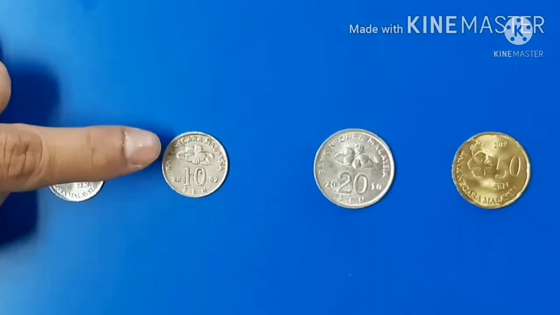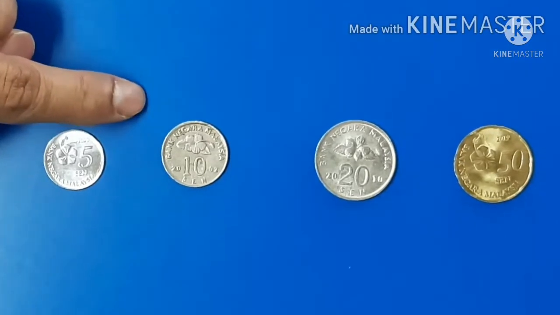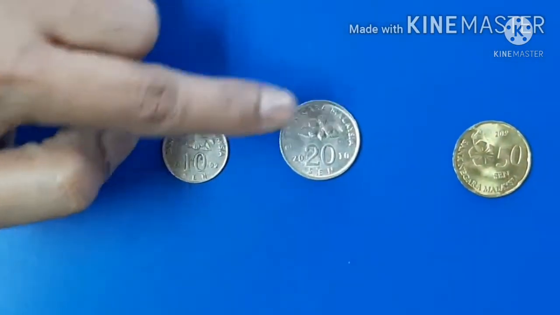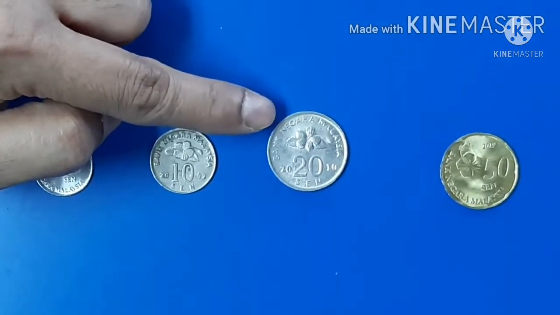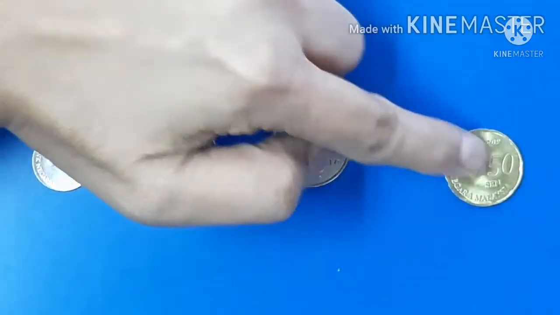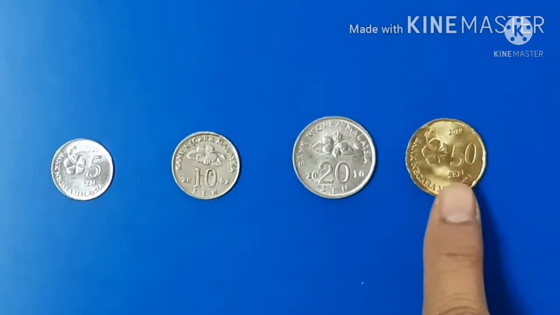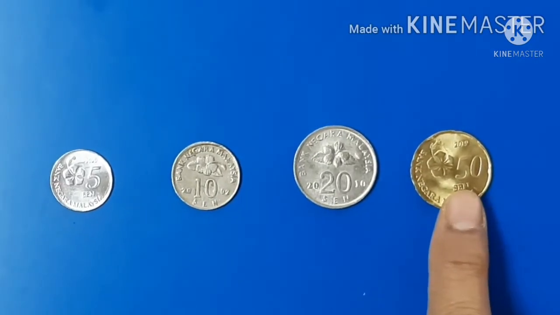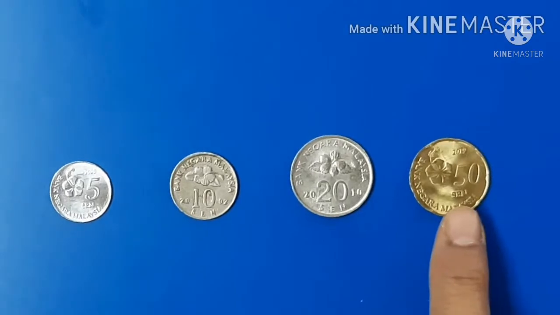There is number 10 here, so the value of this coin is 10 cents. The number on the coin here is 20, so it is 20 cents. And the number stated on this coin is 50, so the value of this coin is 50 cents.